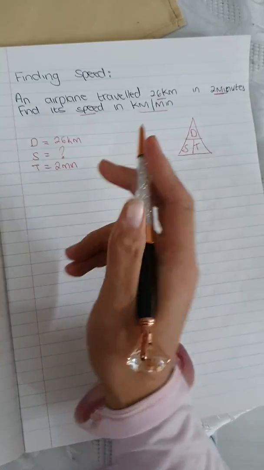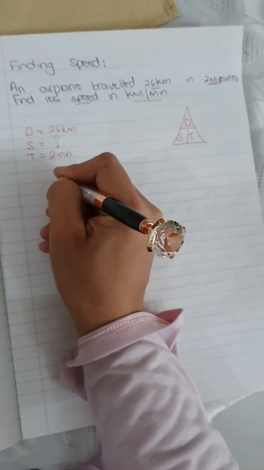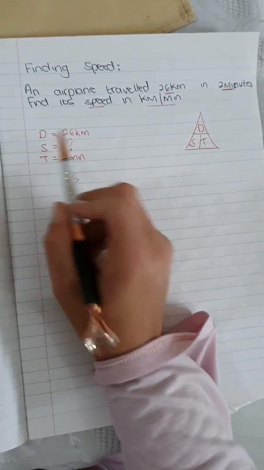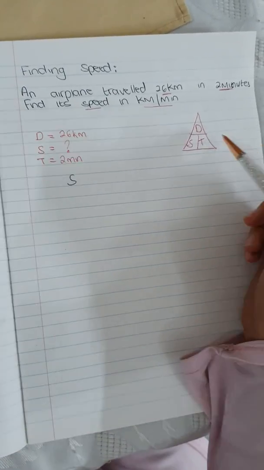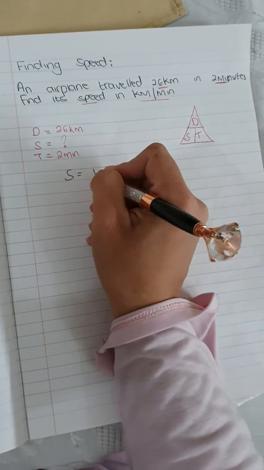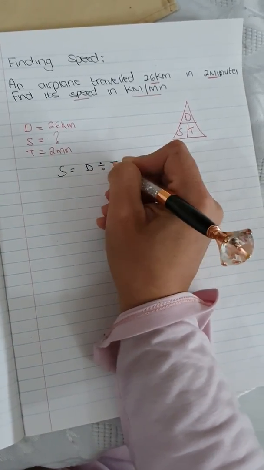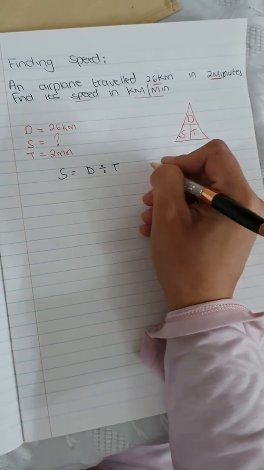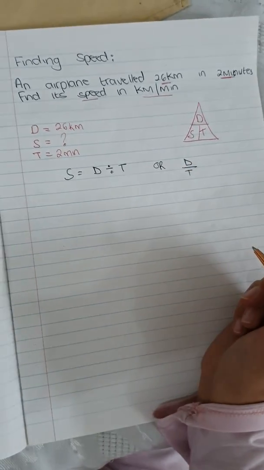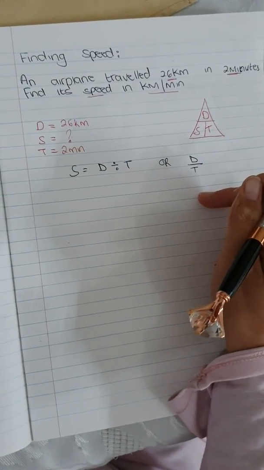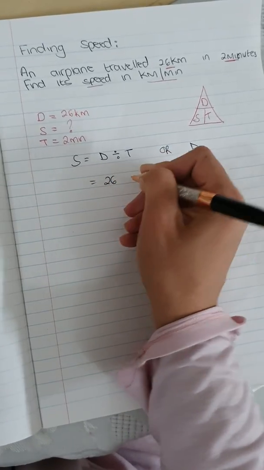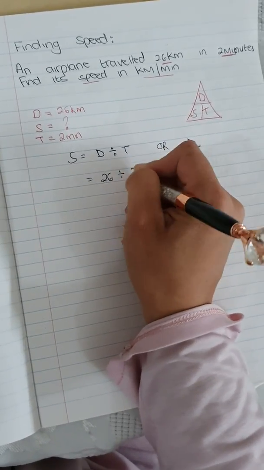So the formula that I need to be using is our speed formula. I know that I'm using my speed formula because I don't have a value for my speed. So my formula for speed is distance divided by time. So we have D divided by time. Now remember, you can also write this as a fraction if you so wish, and it will look like I've done it on the side here. Now, our distance is 26 kilometers and our time is 2 minutes.